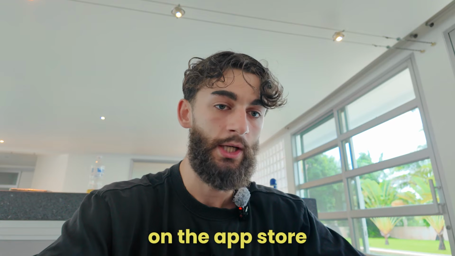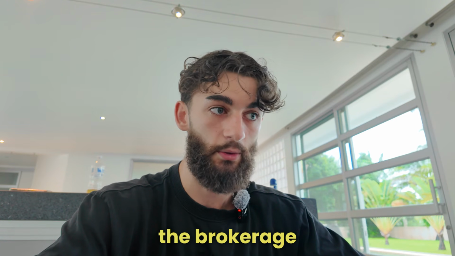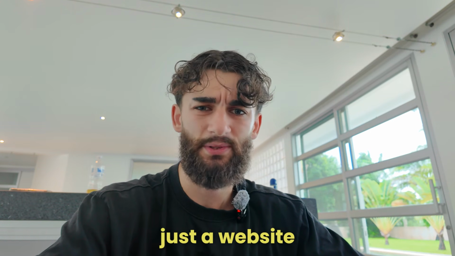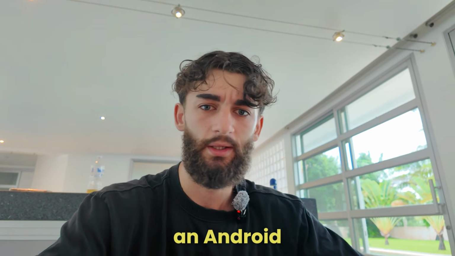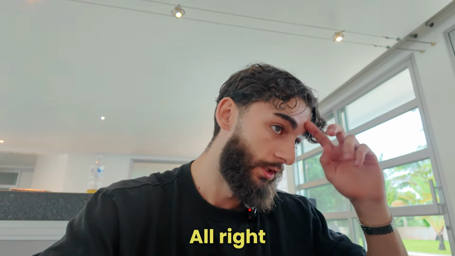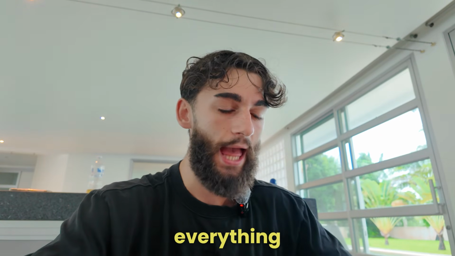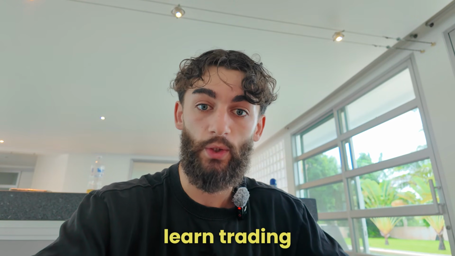It's an app on the App Store, so then you can trade off of your phone in terms of the brokerage. And then Forex Factory is just a website, so you can literally put that on your Safari on your phone, or whatever. If you've got an Android, whatever they use, all right? So, we've got everything we need now to actually learn trading, okay?